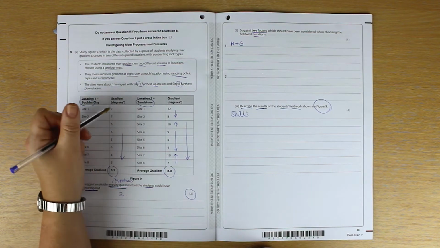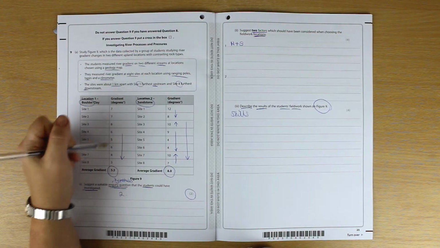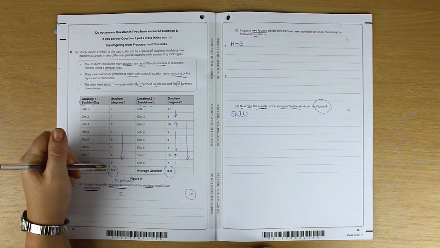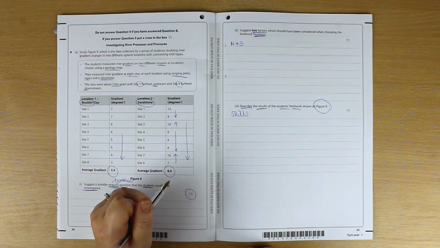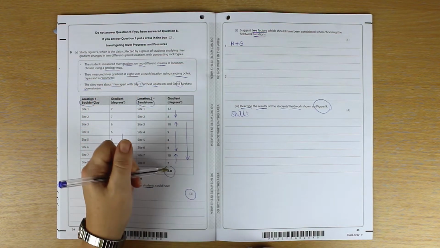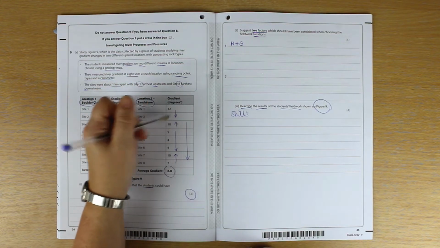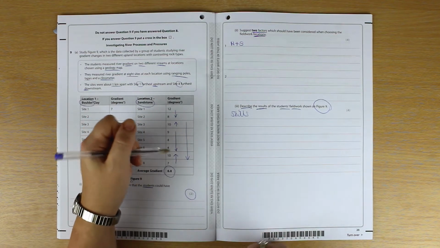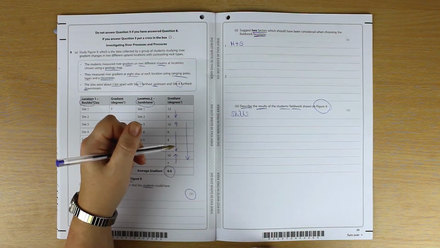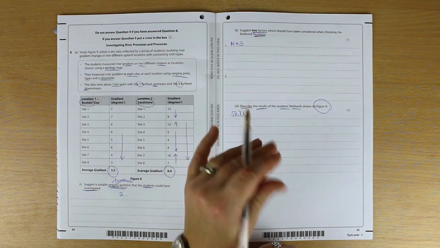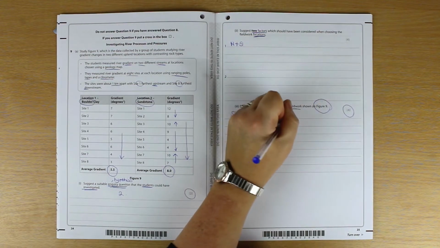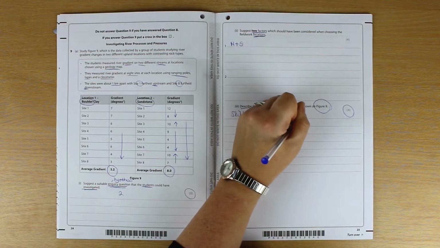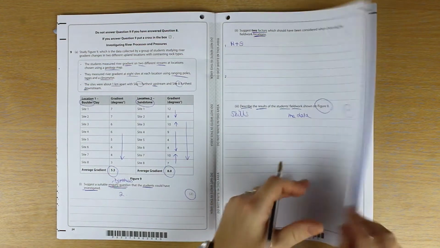Gradient increases from site number 1 to site number 8 by overall 4 degrees. Okay, the average gradient is different, quote data. The second location, quote data, overall it increases, but it shows things that don't quite fit the pattern, or anomalies. You're basically trying to analyse those students' results. Okay, 4 marks, you must quote data in your answer.